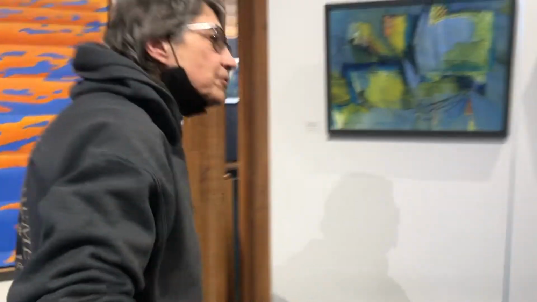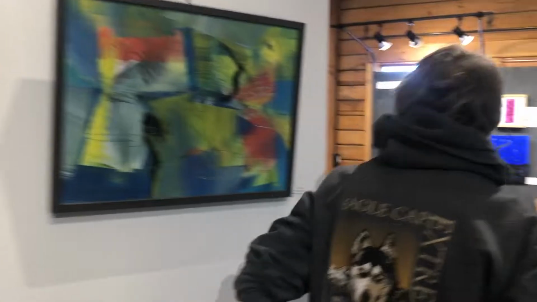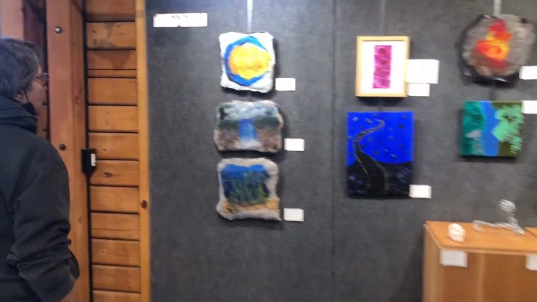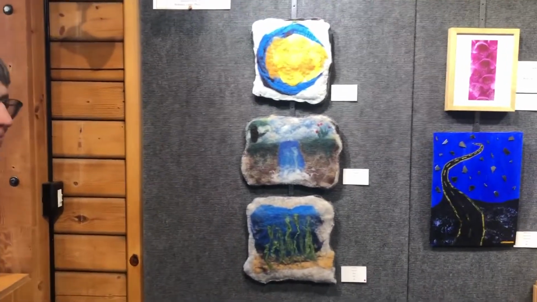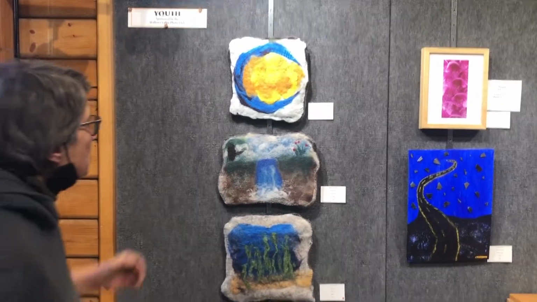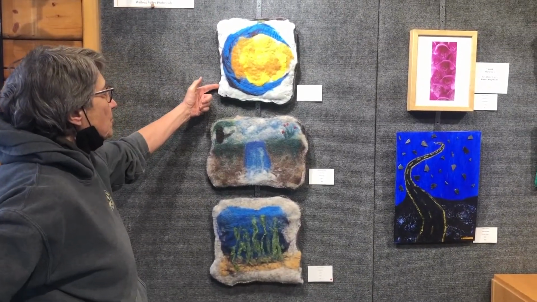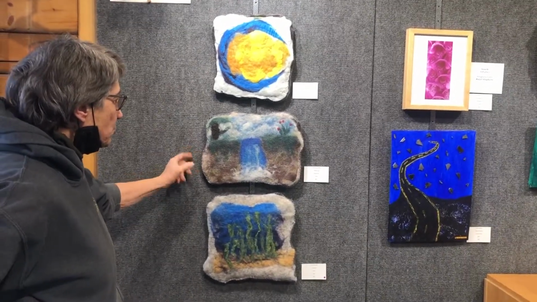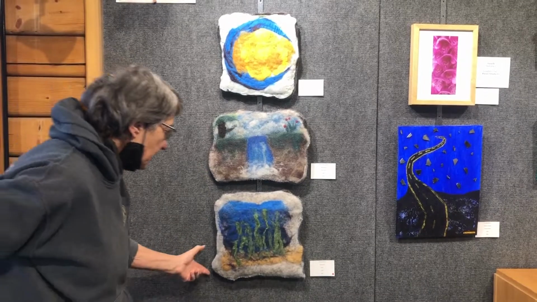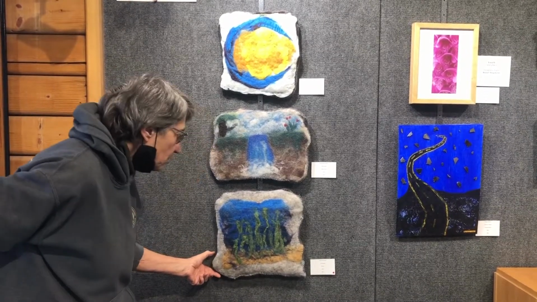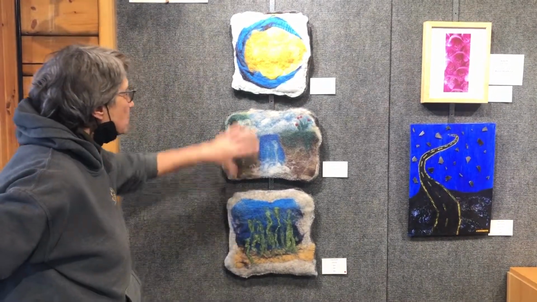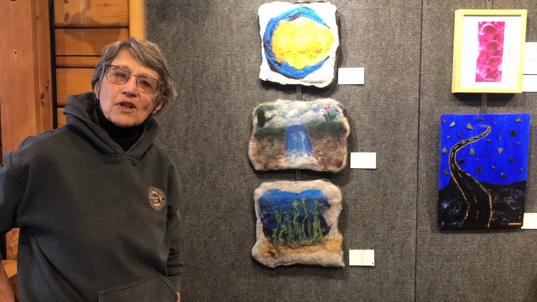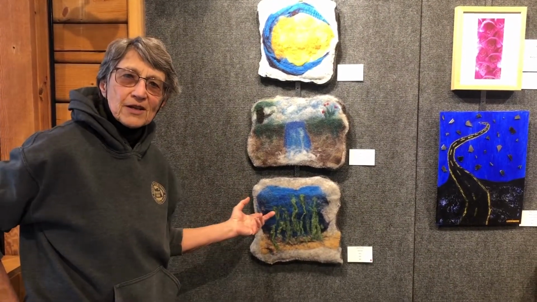So let's take you over to the youth section. We had a youth category in this show, which I think was really well done. This is Nathaniel Bazer's Bizarre Eclipse, and Mackenzie Kiefer's Waterfall, and Andy Miranda's Seascape. So all of these are done in wool. And Dawn, could you talk a little bit about the art class?